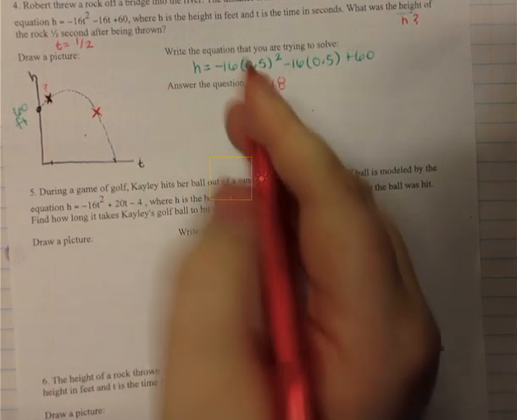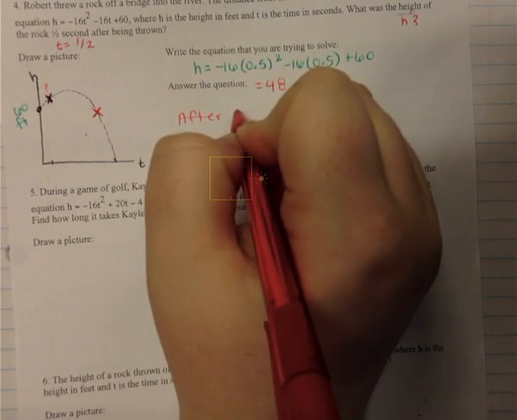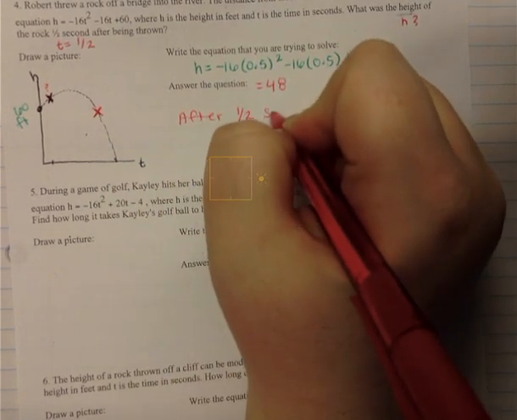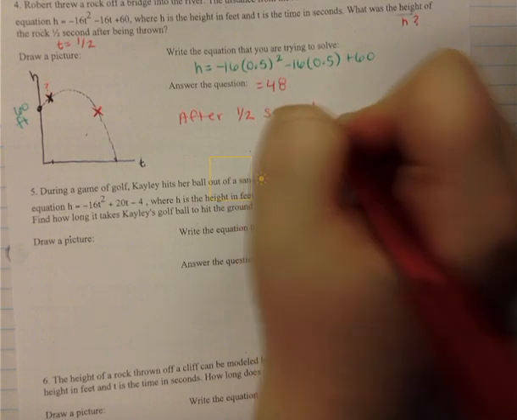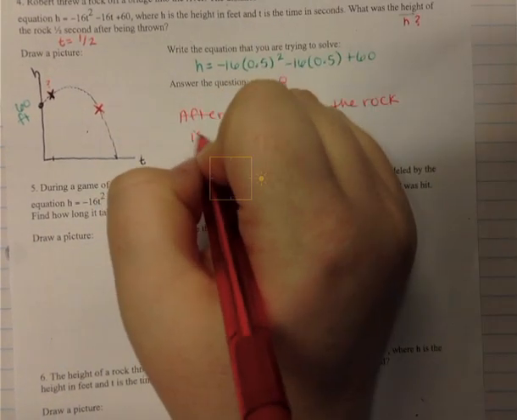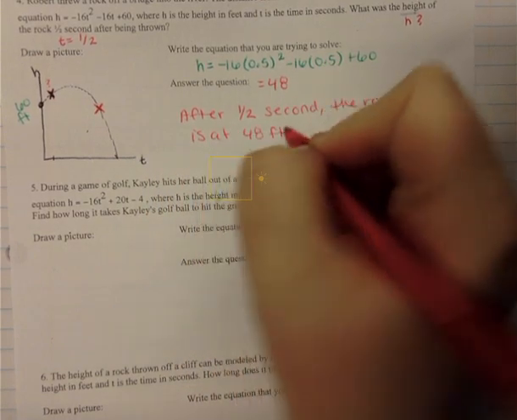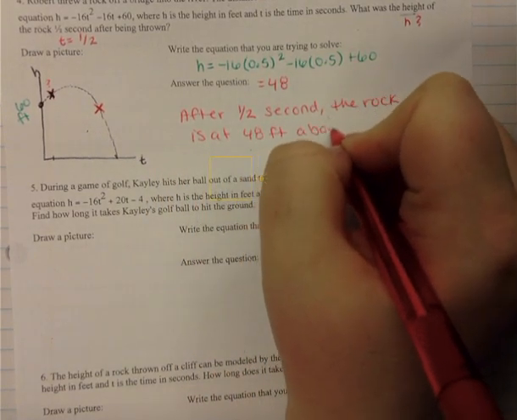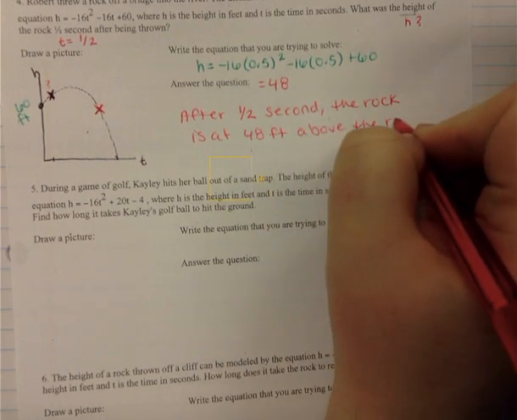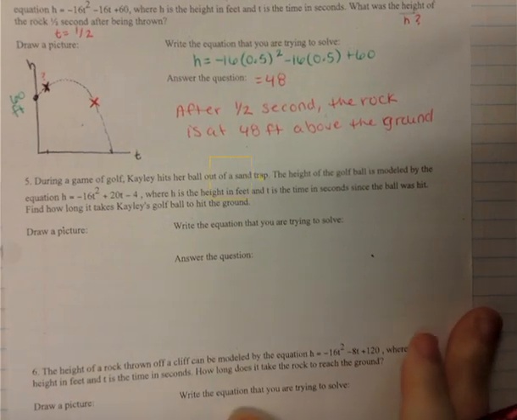So to answer the question, after half a second, the rock is at 48 feet above the ground, or above the water, above the river.